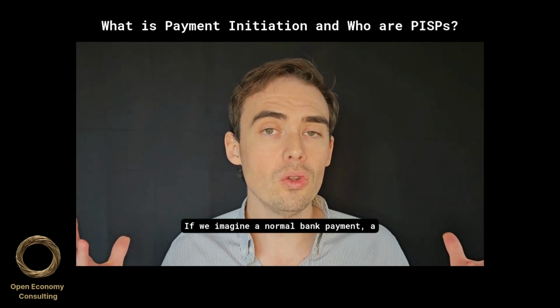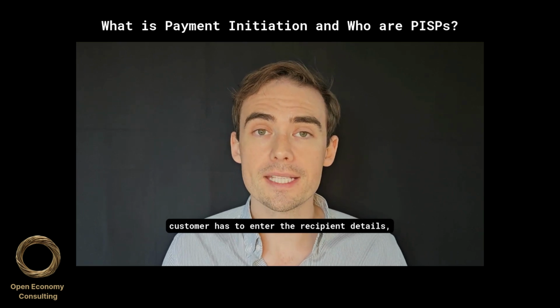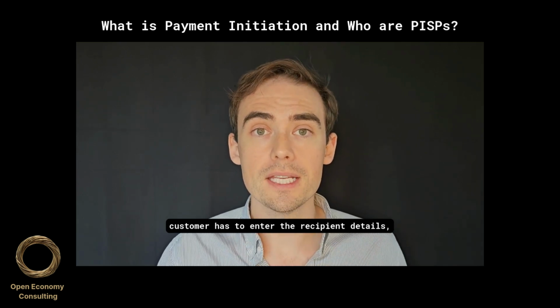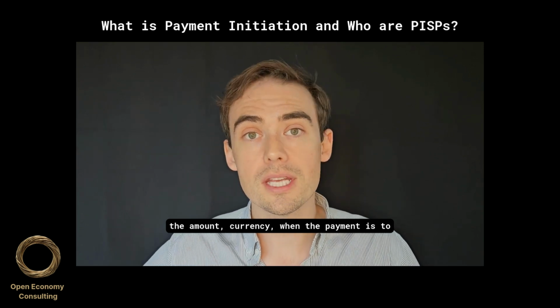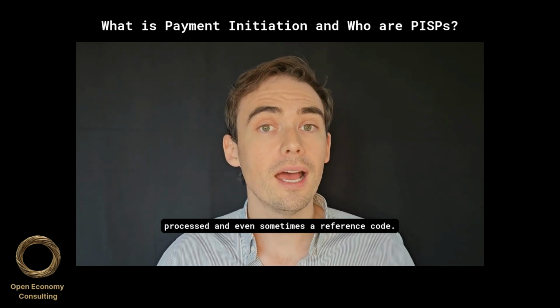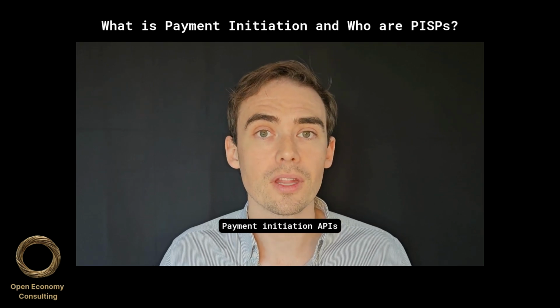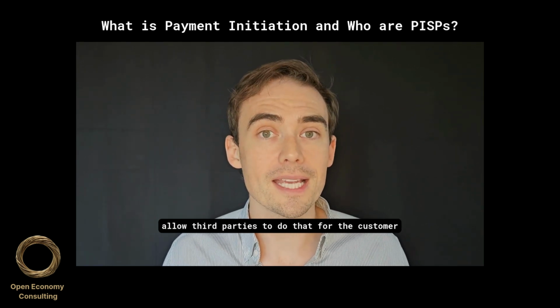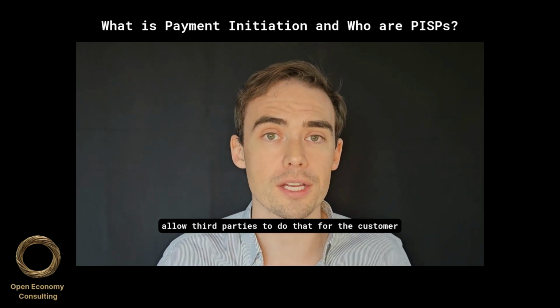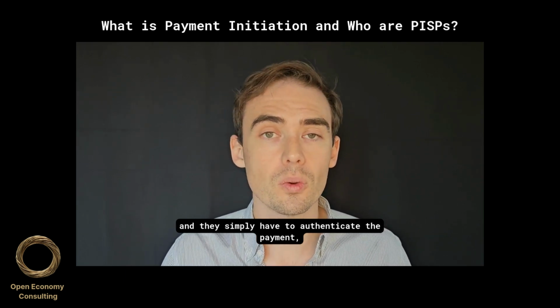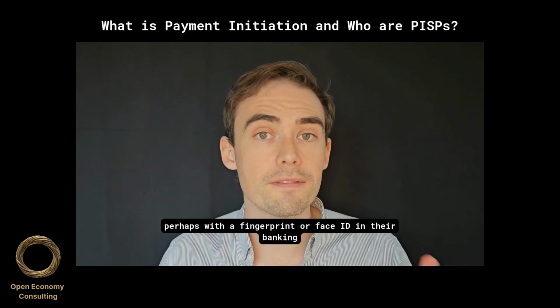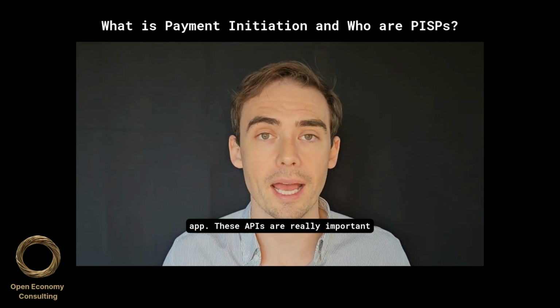If we imagine a normal bank payment, a customer has to enter the recipient details, the amount, currency, when the payment's to be processed, and even sometimes a reference code. Payment initiation APIs allow third parties to do that for the customer, and they simply have to authenticate the payment, perhaps with a fingerprint or Face ID in their banking app.